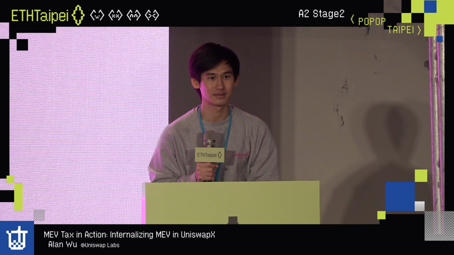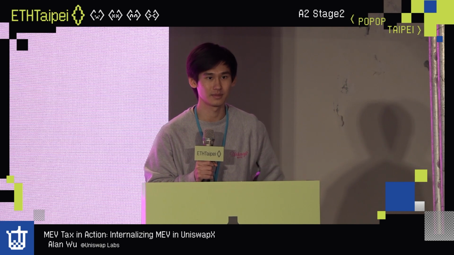Have you guys explored something like a dynamic design of the scaling factor? Because I feel like the scaling factor is probably the most important thing when it comes to a protocol implementing an MEV fee, right? So, MEV tax, sorry.